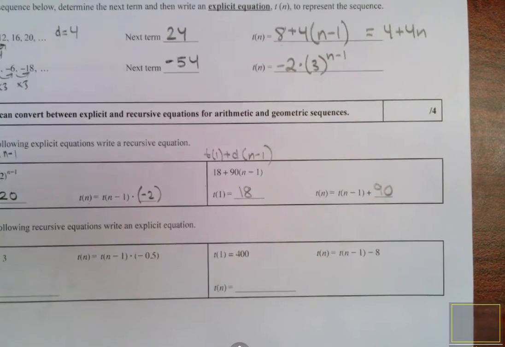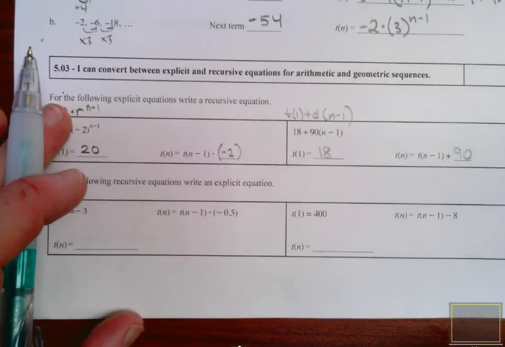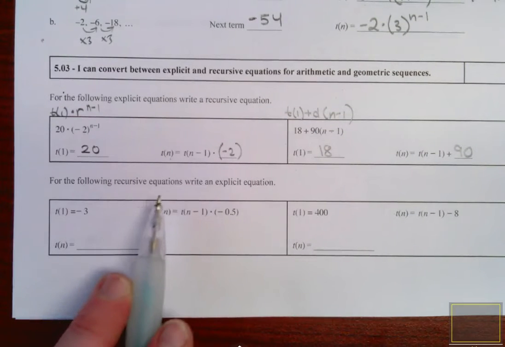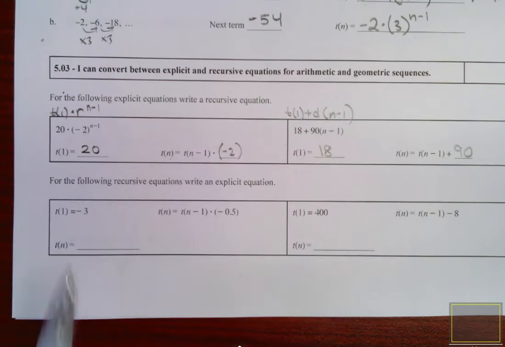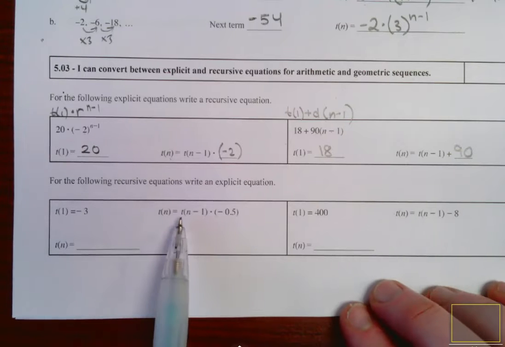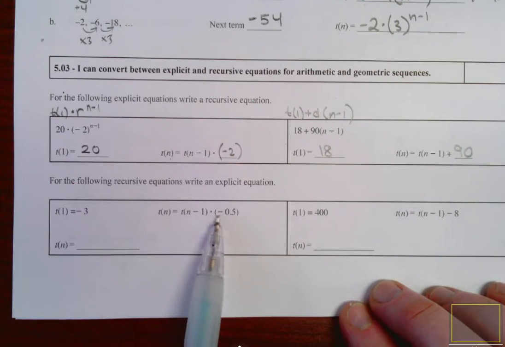All right, now I think we're going to do the opposite. For the following recursive equations, write an explicit equation. Okay, so let's see here. We have the first term is negative 3. To get the next term, we're multiplying by a negative 5.